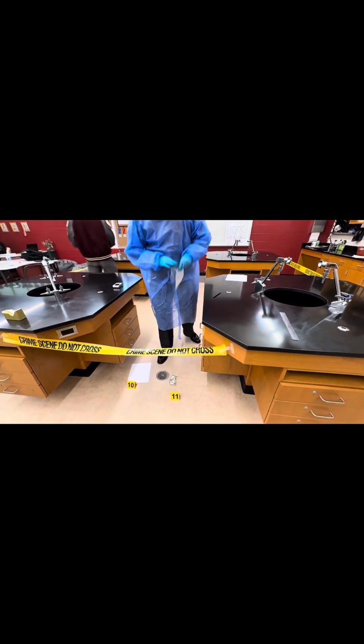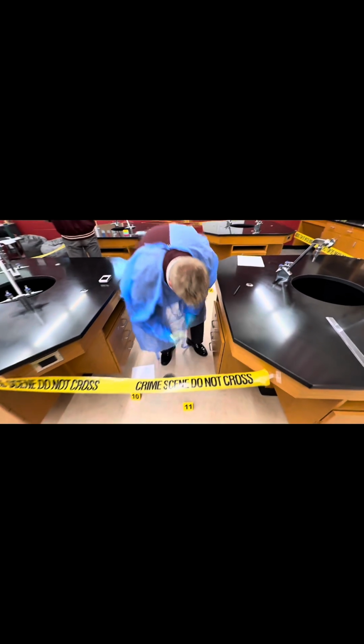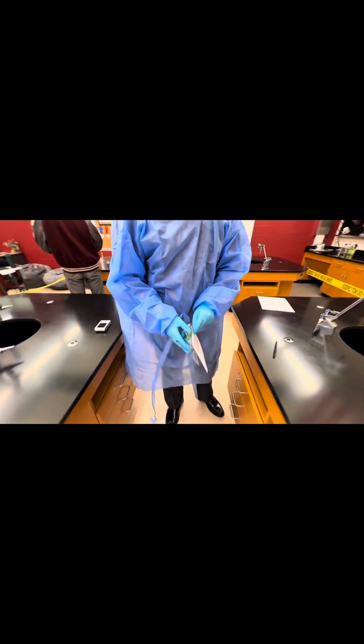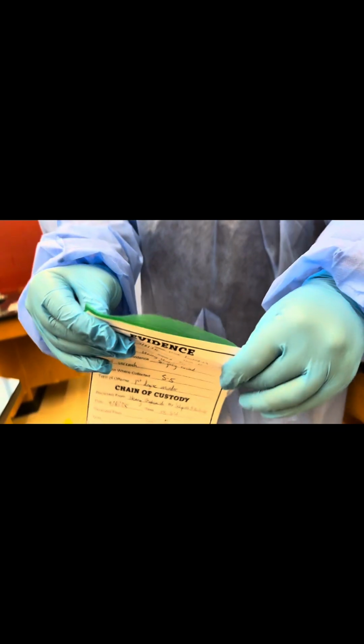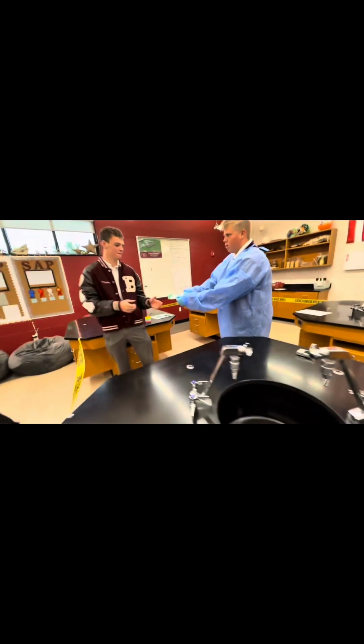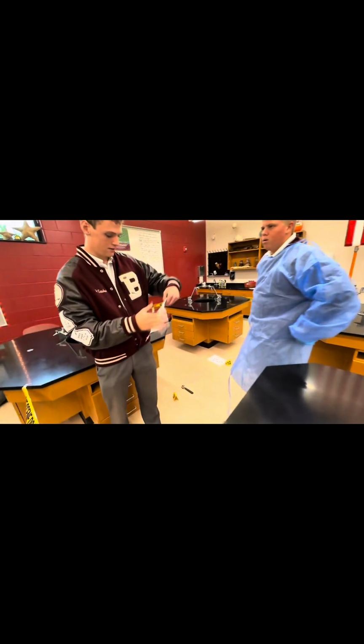Now on to evidence collection. This is an important part of the crime scene process. The evidence in our crime scene example is a dollar bill. The dollar bill can be collected and put directly into the plastic bag. The collected evidence can then be put into an evidence bag and sealed with tape.